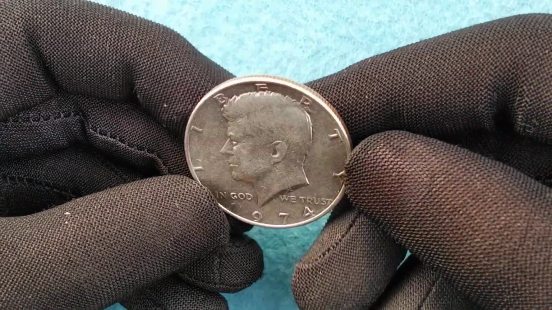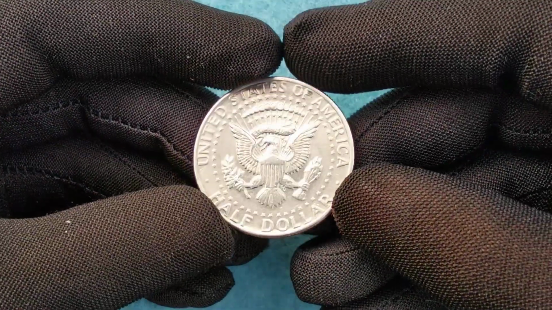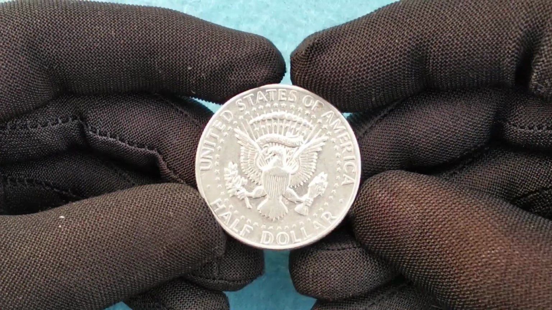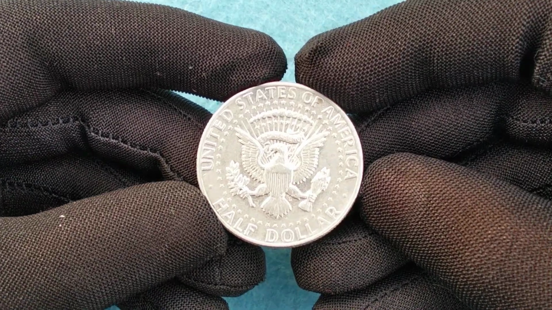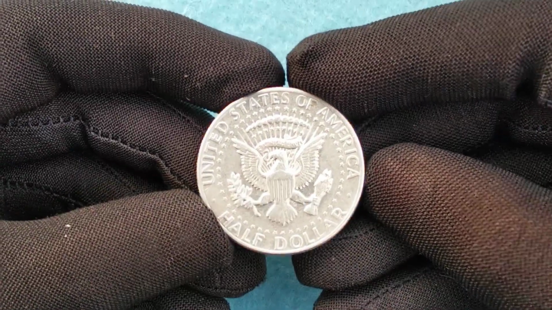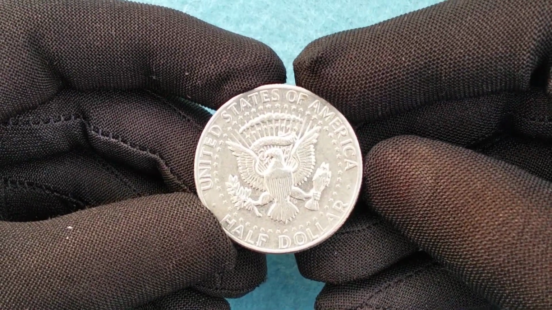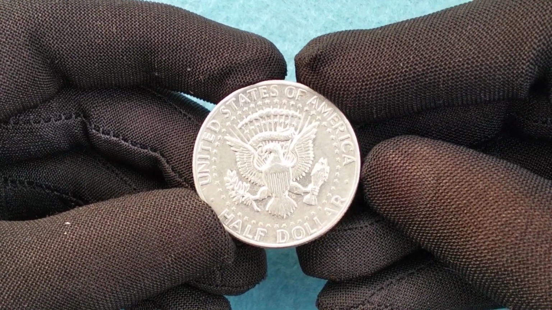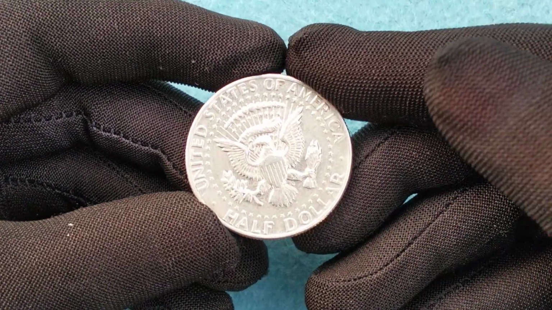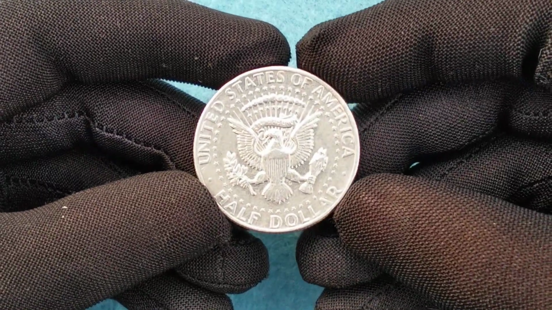By 1971, silver was completely removed from the Kennedy half-dollar, and the coin was struck exclusively in copper-nickel clad. The 1974 Kennedy half-dollar, therefore, represents the second decade of this new composition. Despite the absence of silver, the coin retained its iconic design and continued to hold significant sentimental value for Americans.